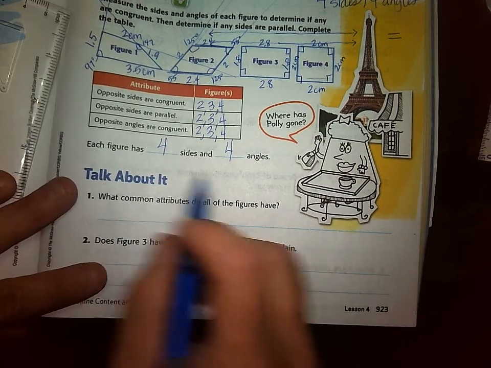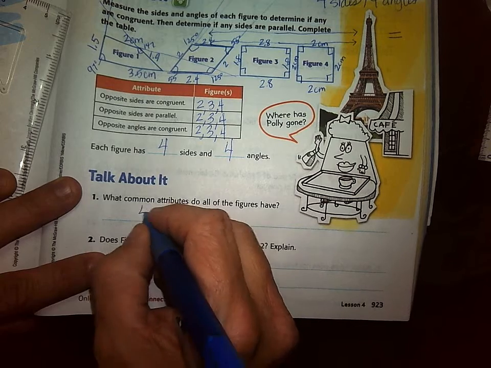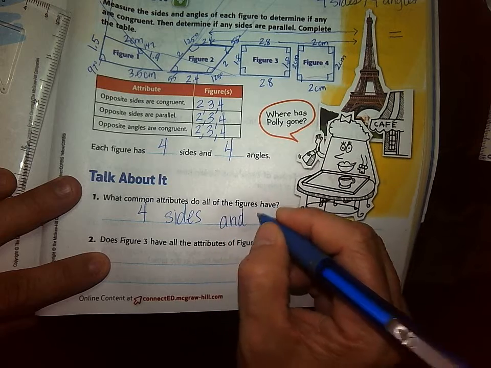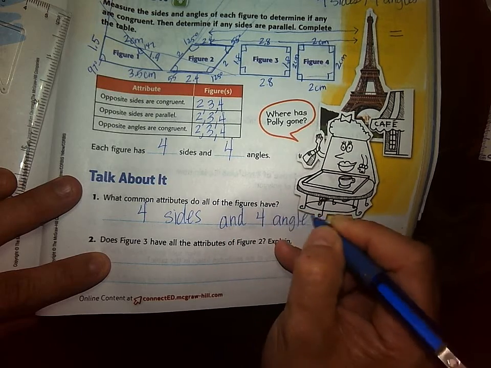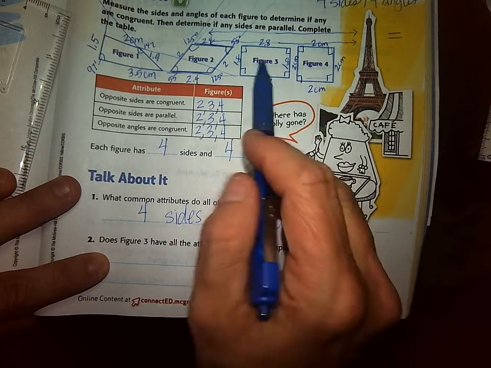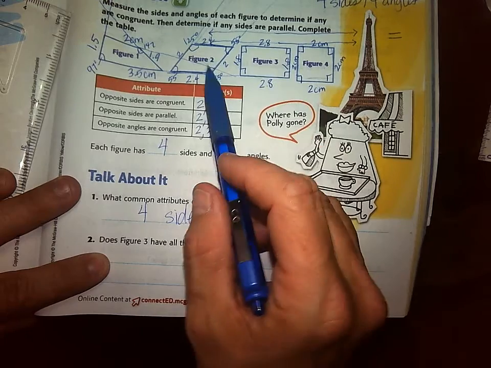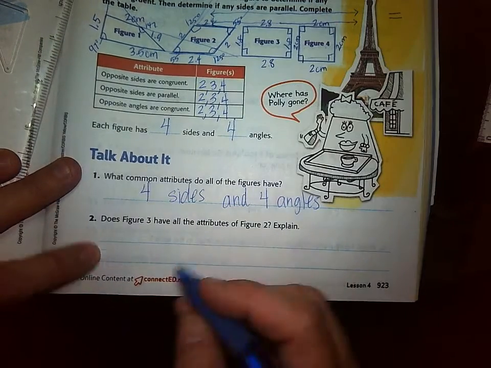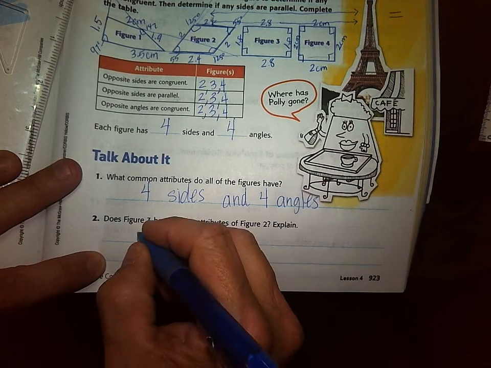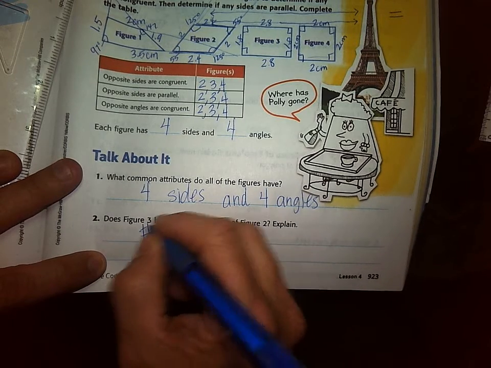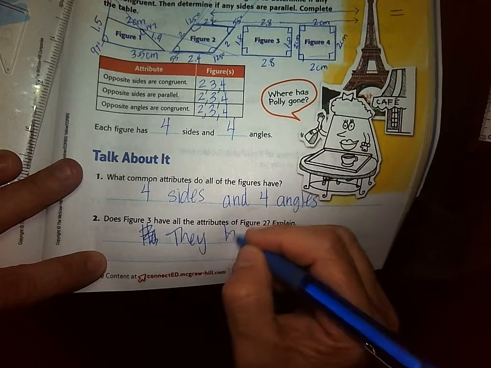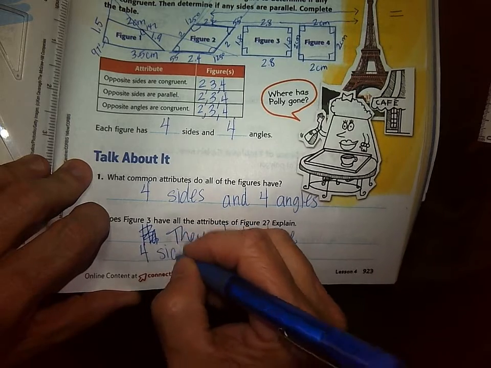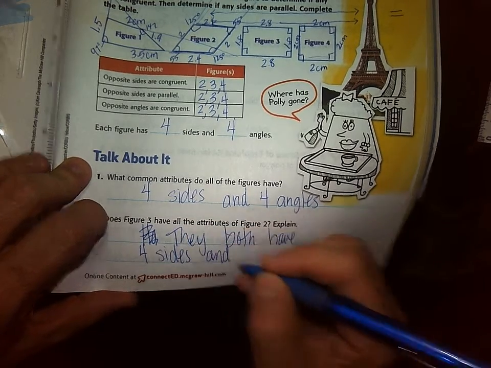Okay, so all of these are quadrilaterals. They have 4 sides and 4 angles. And figure 3, it says, does figure 3 have all of the attributes of figure 2? Well, yes, they're not the same. They have different angles and different measurements, but they have the same attributes. Yes, they both have 4 sides and 4 angles.